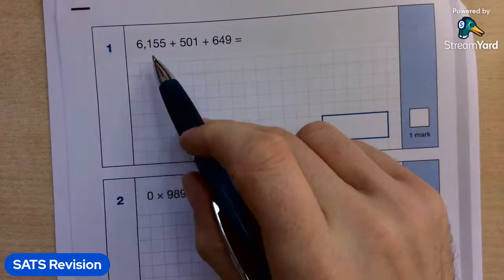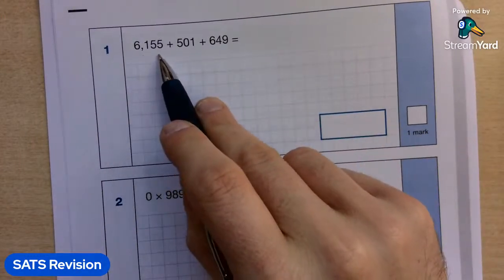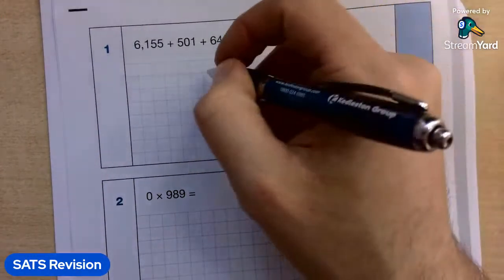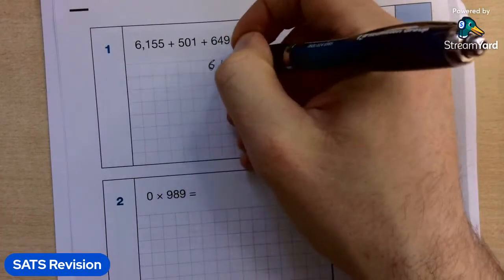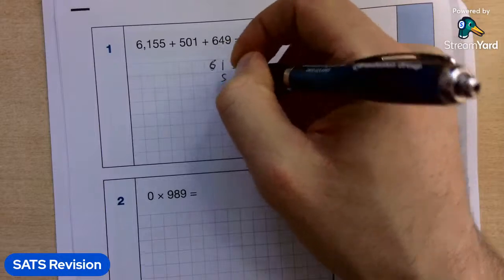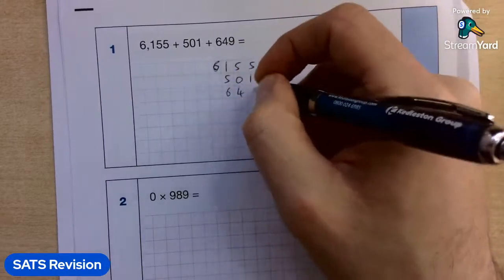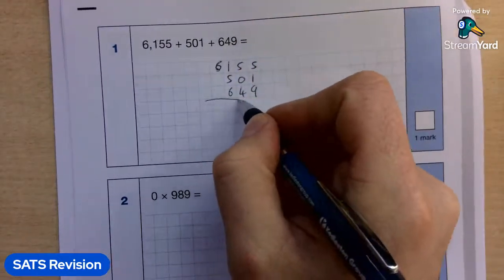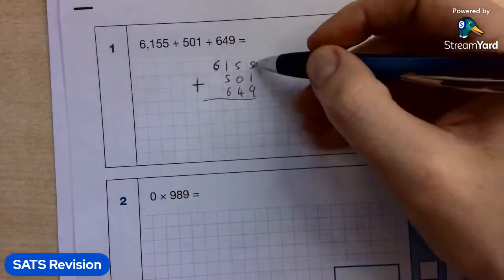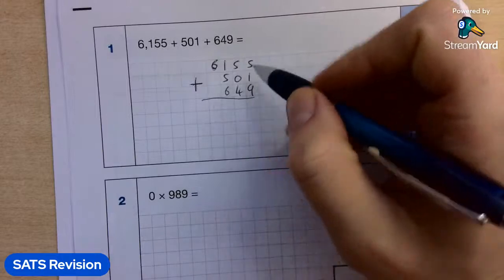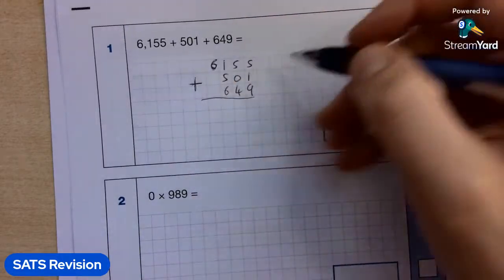So this one, questions like this. Really importantly, with this in thousands, hundreds, we set it out really neatly to help us. So 6,155, 501, and 649. Really important, set it out dead neat, okay? Then you can just add it in your columns. If you put it a bit everywhere, you're going to make mistakes, okay?